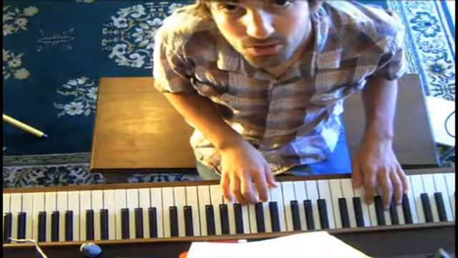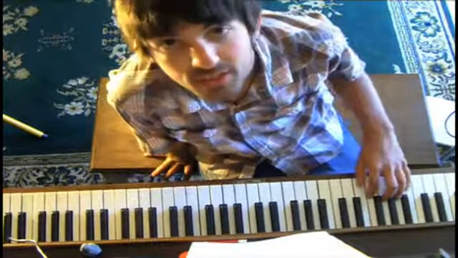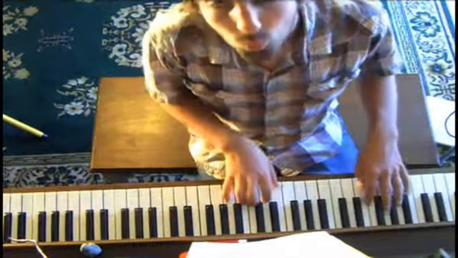So if we try that all together, again now in the left hand what we're doing is we're playing the C first, and then the F, and then the G, back to the C. Always only on beat 1. So it would be 1.